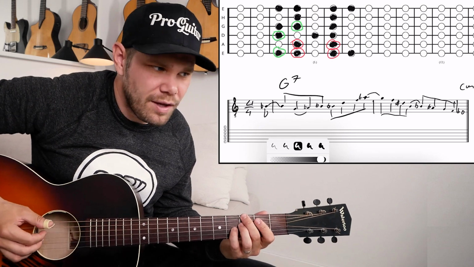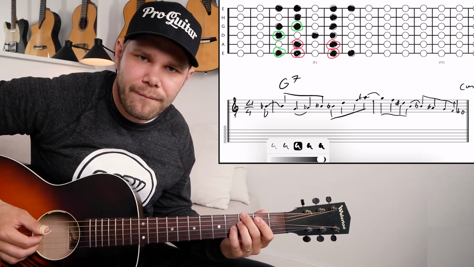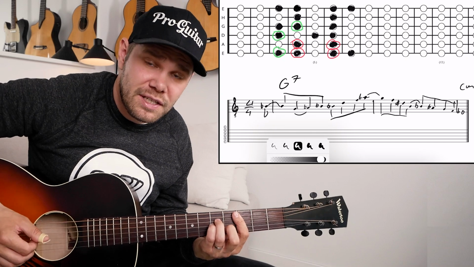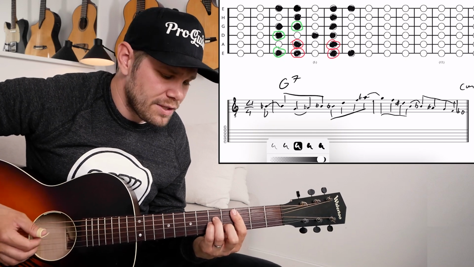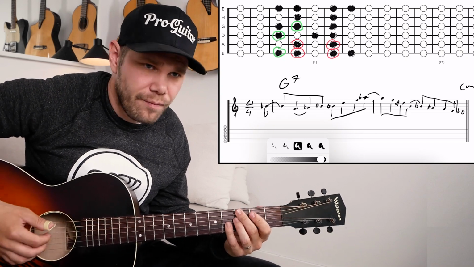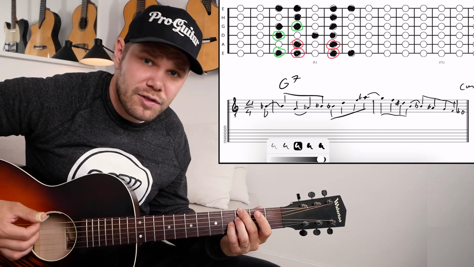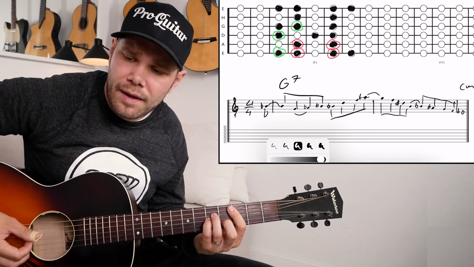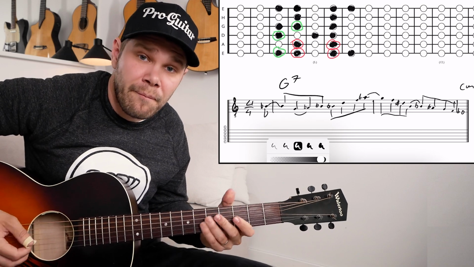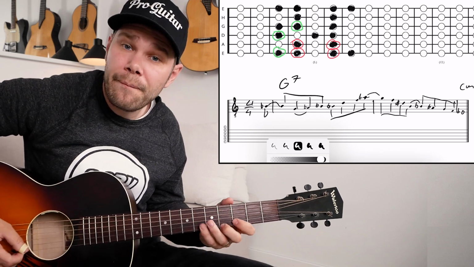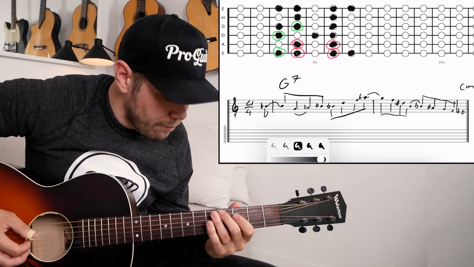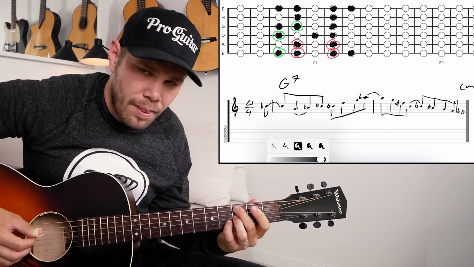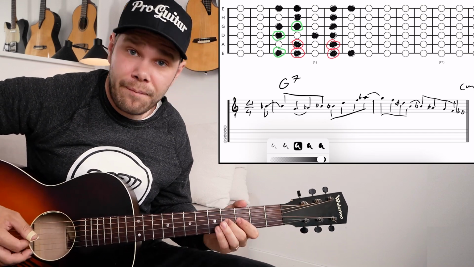1, 2, 3, 4. To C minor, right? Once again, G7 to C minor. Here's the lick. Again.